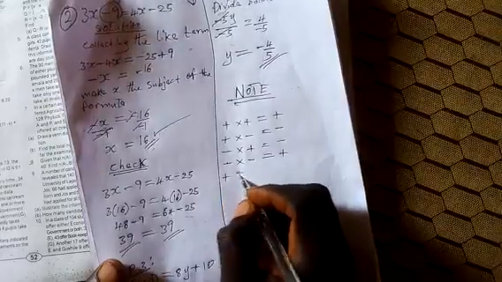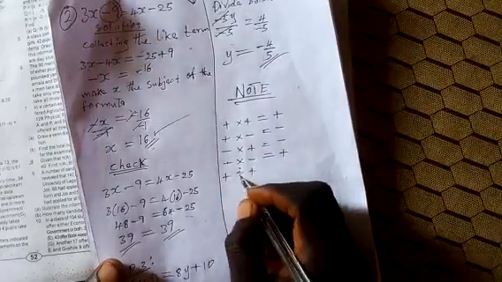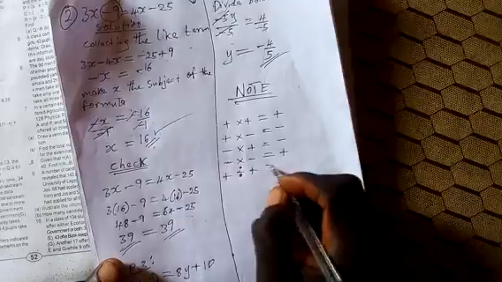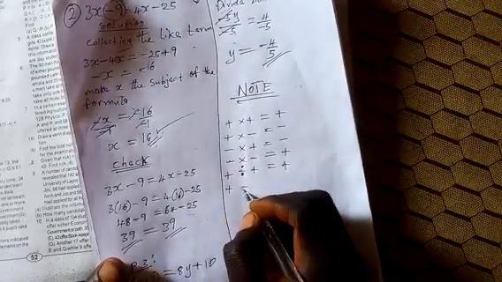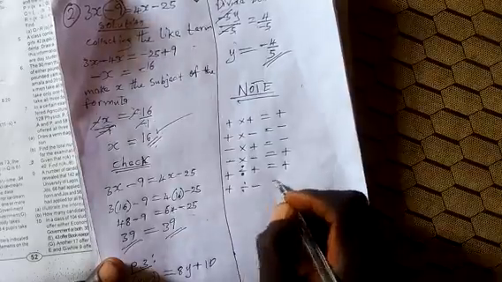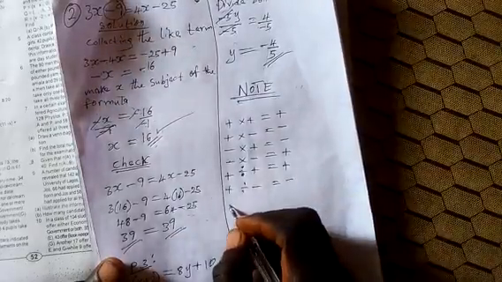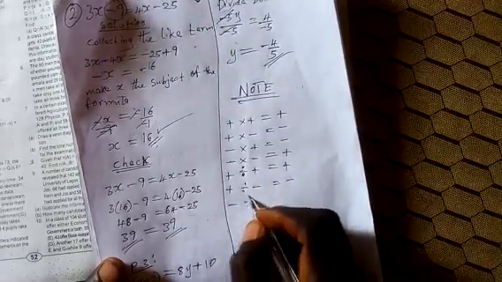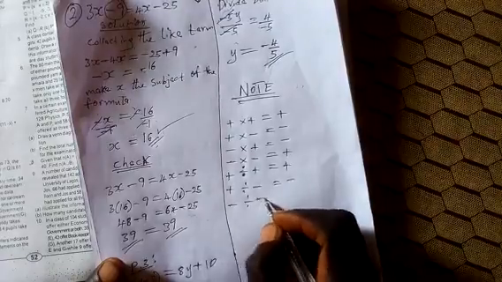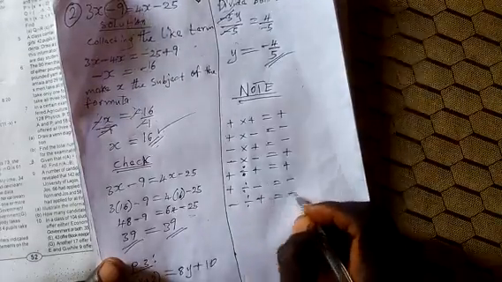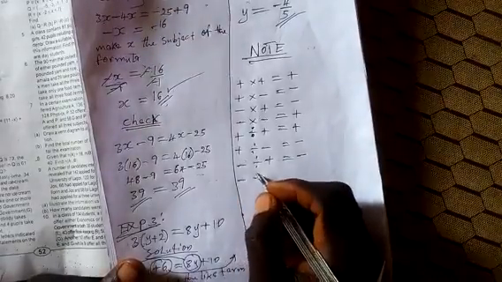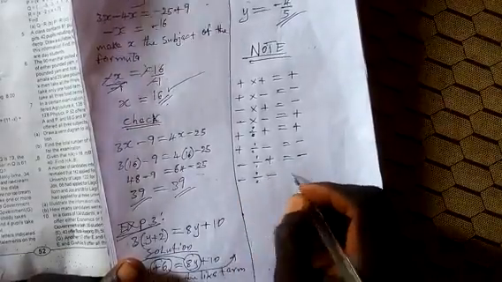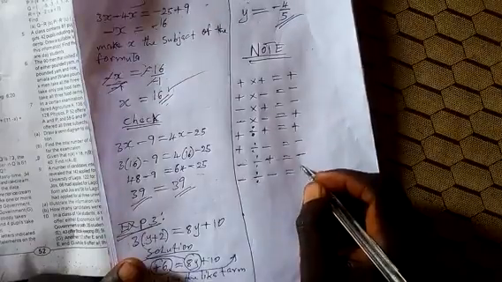plus divided by plus is equals to plus, plus divided by minus is equals to minus, minus divided by plus is equals to minus, minus divided by minus is equals to plus.